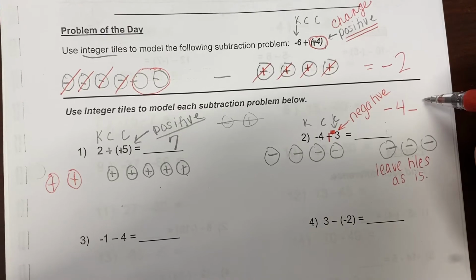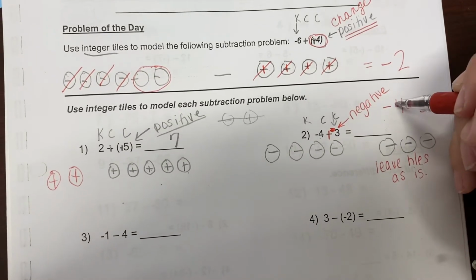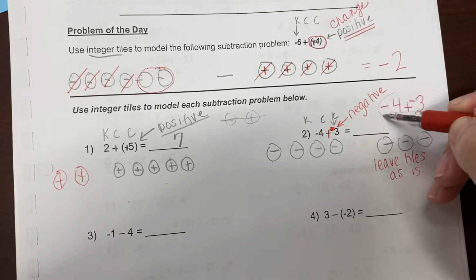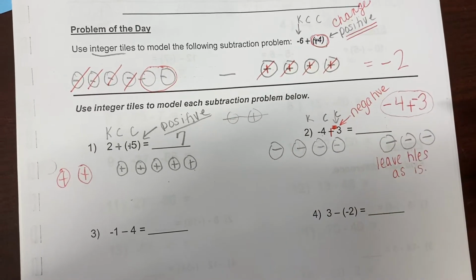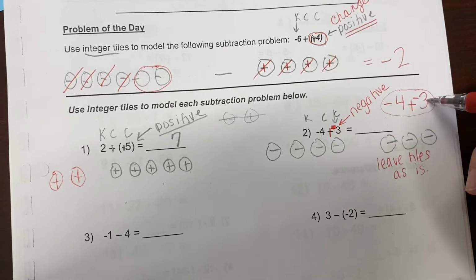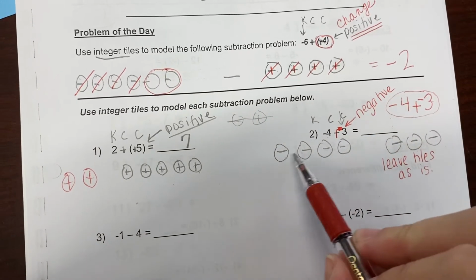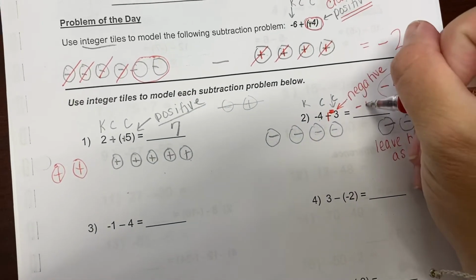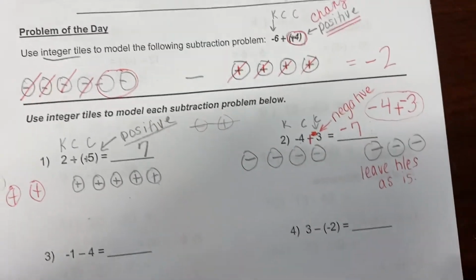And when I did keep, change, change, there's that integer rule for adding. When we add negatives, they stay the same. So we have 1, 2, 3, 4, 5, 6, 7. -7. And we just took that quiz.